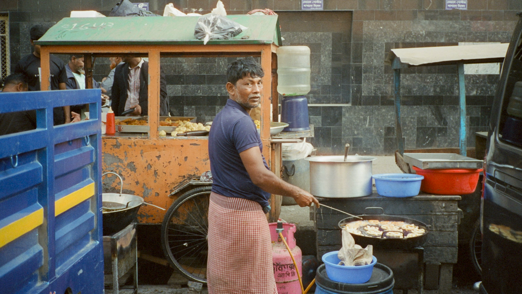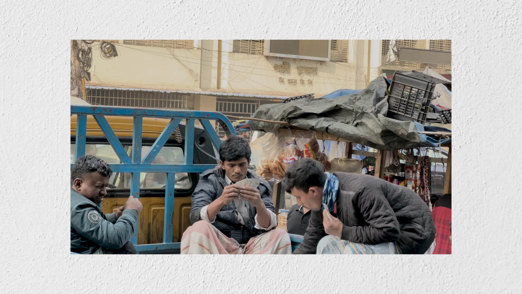I saw this man, he was making some jalebi. I didn't want to bother him, so I just kind of snuck behind him and took this picture, but as soon as I clicked the shutter, he turned around and looked at me, which turned out to be a blessing because this picture came out amazing.